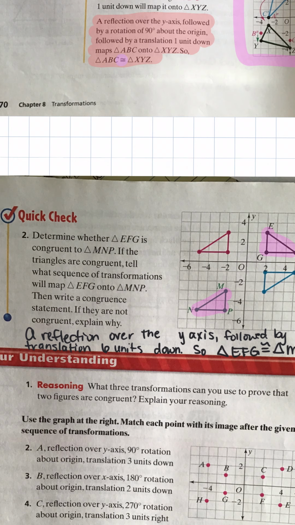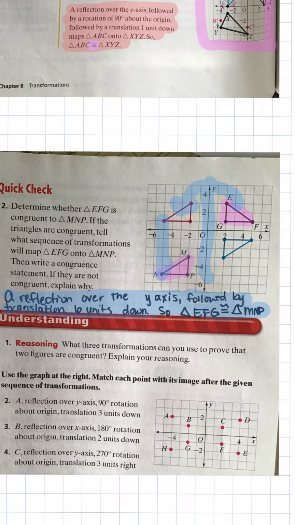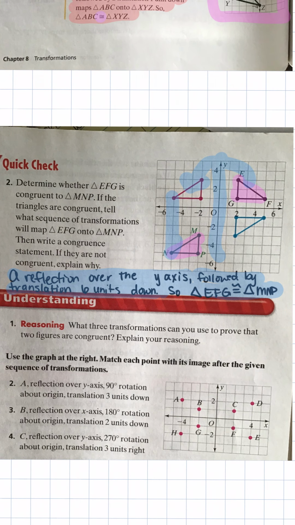Okay, so what I saw is that for EFG, there was a reflection over the x-axis, so that's what made this go to there. And then it was followed by a translation 6 units down. So then it moved 6 units down. So triangle EFG is congruent to triangle MNP.